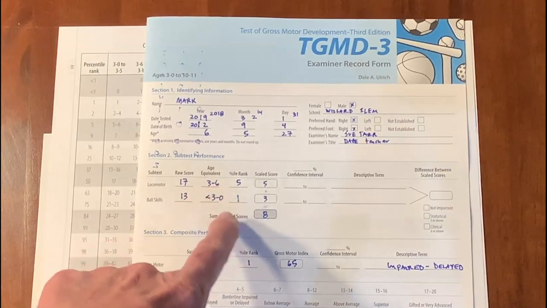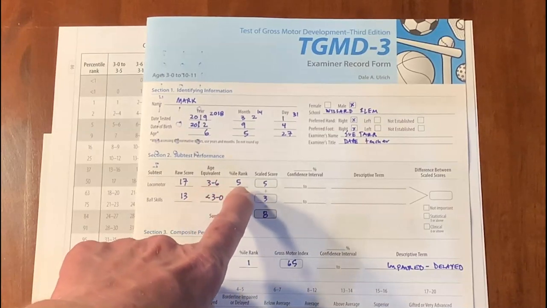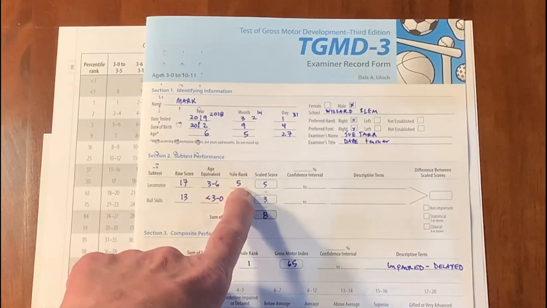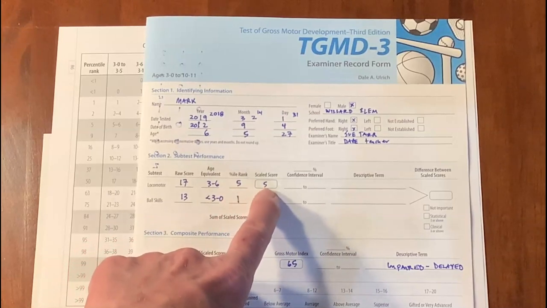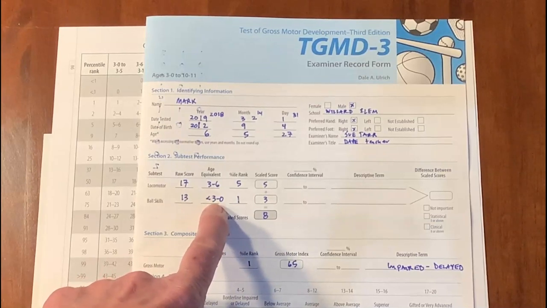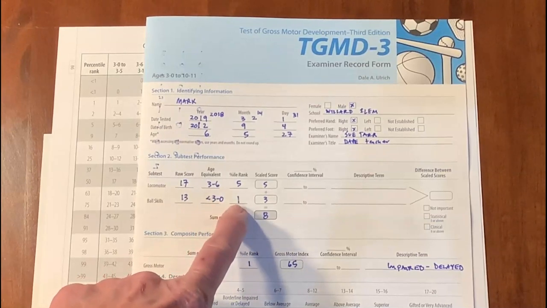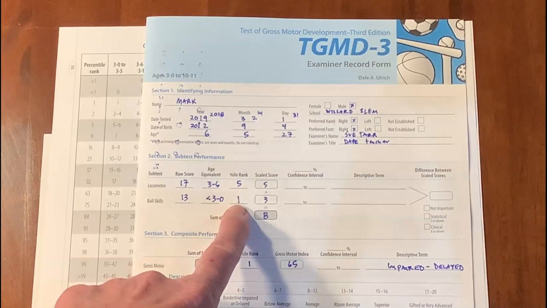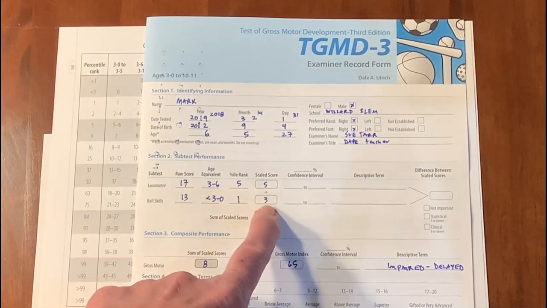And so you could then see, back on our record sheet, 3 years, 6 months for age equivalency in the locomotor test at a percentile rank of 5, a scaled score of 5. For the ball skills, less than 3 years, 0 months for the age equivalency, a percentile rank of 1, a scaled score of 3.